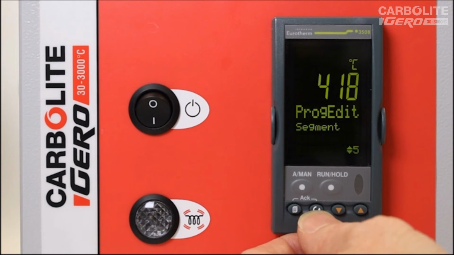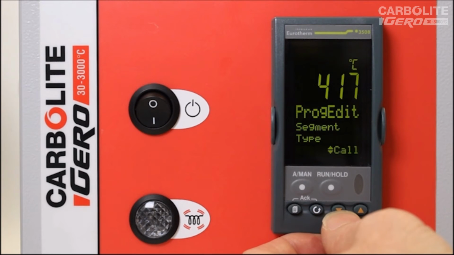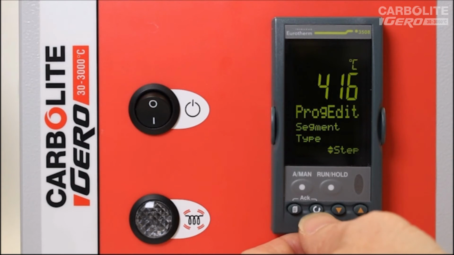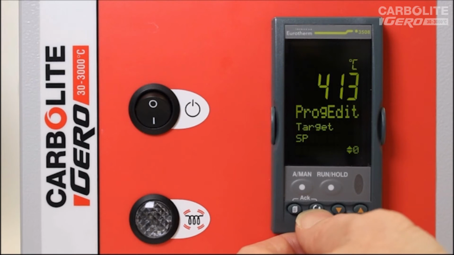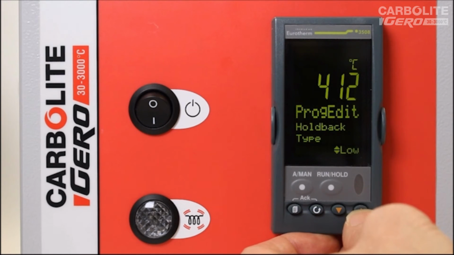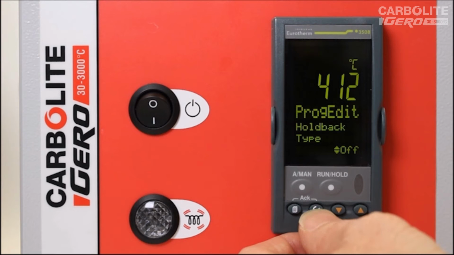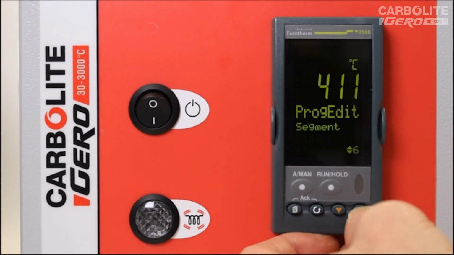Next segment is segment 5. I will set this to be a step parameter, and I will step down to 0 degrees C. So this will try and cool to 0 degrees C as fast as possible. Next segment, I will change holdback type, I will switch off. And next segment, segment 6, I will set to be an end.